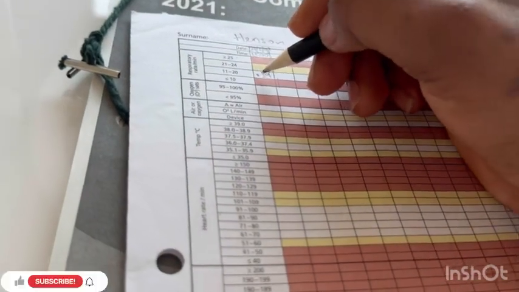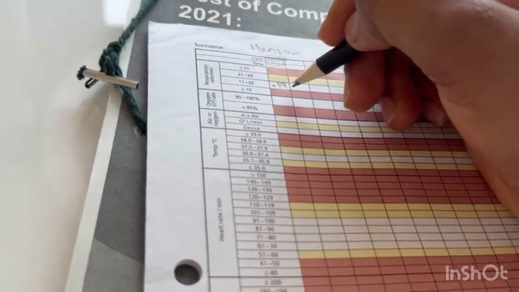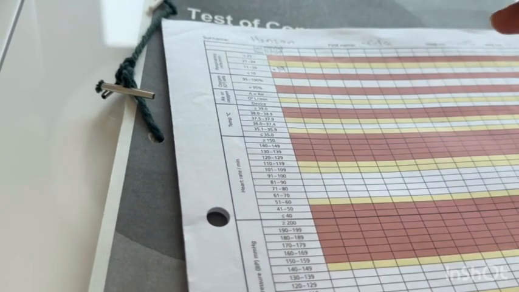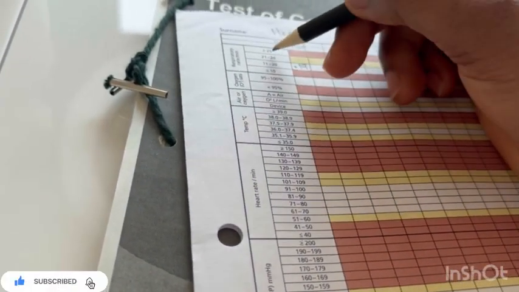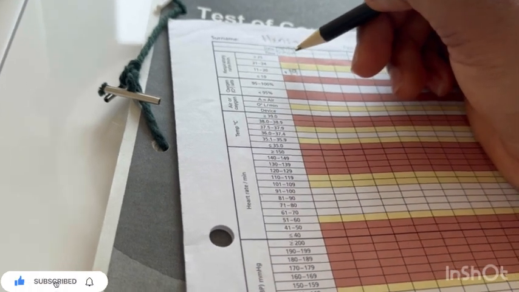Make sure that you put the dot plus the actual rate, tiny, make it small so that it can all fit in. So let's say, for example, it was 24 breaths per minute. Obviously, it's going to go in the amber because this amber box says 21 to 24, okay?